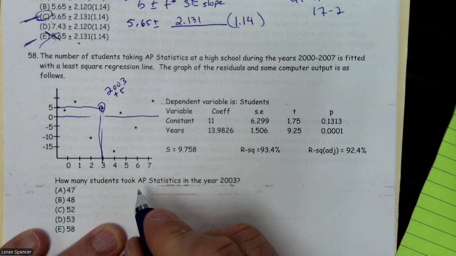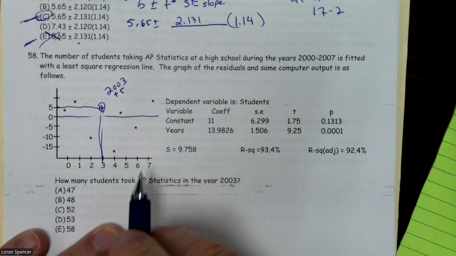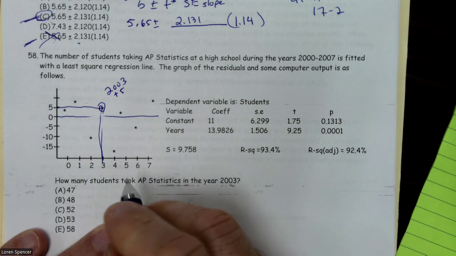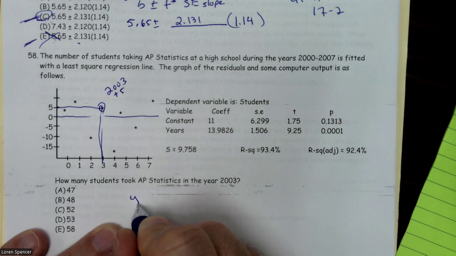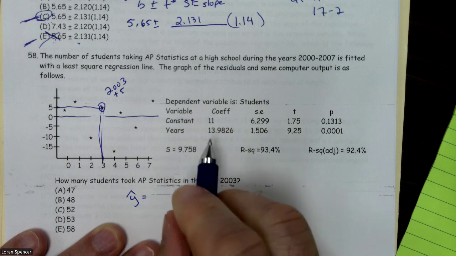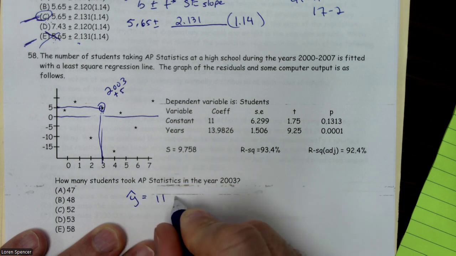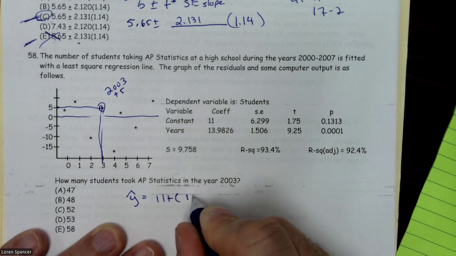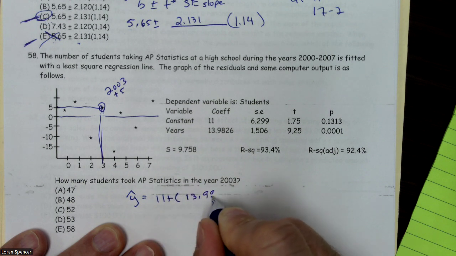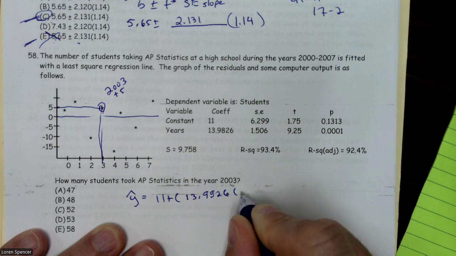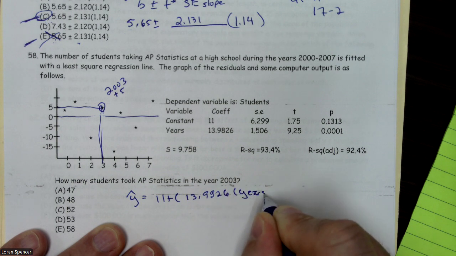So what we expect is the number of students. So I'm just going to use y hat as the number of students equals my constant 11 plus 13.9826 times the number of years.